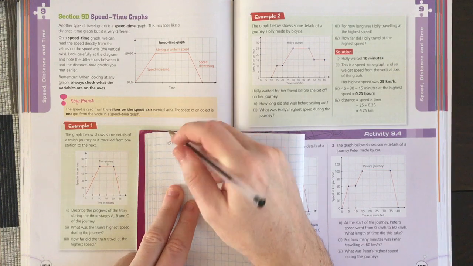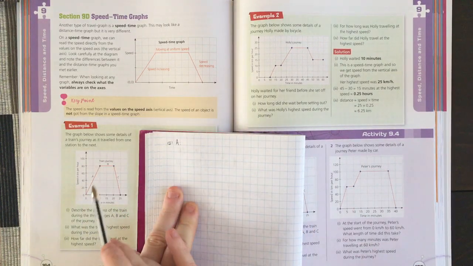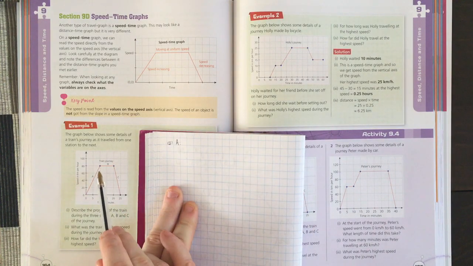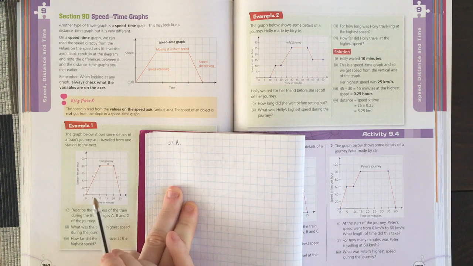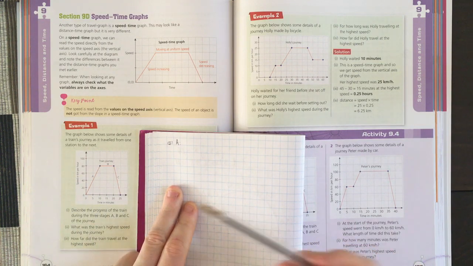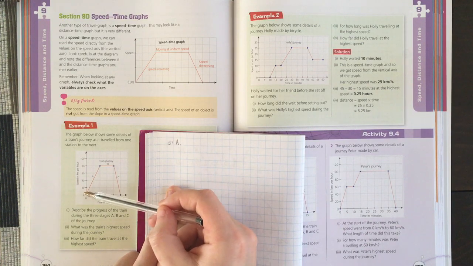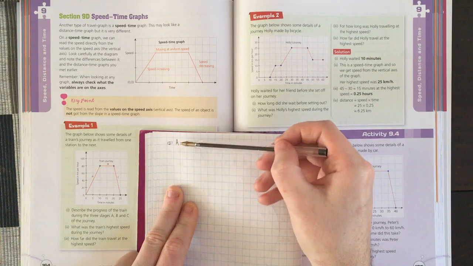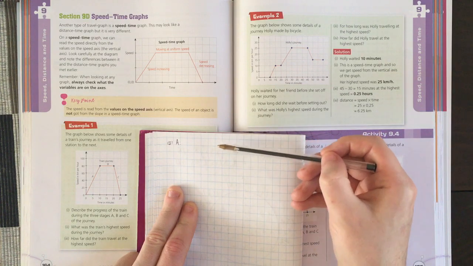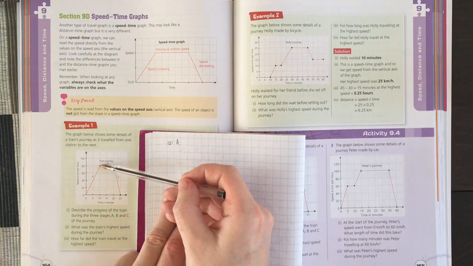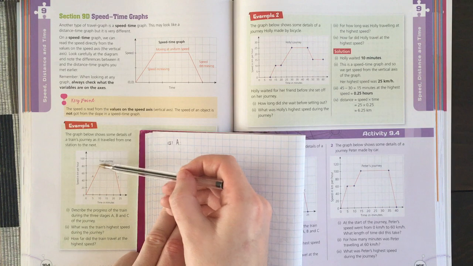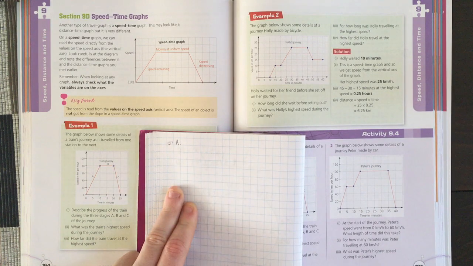So stage A, what happens? Well, stage A is from 0 to 10 minutes. Okay, so the train travels for 10 minutes and the line is going up, so speed is going up. So for 10 minutes, the train speed increases until when? Until it reaches 80 kilometers an hour, and then the line is going to go flat and we're into the next stage.